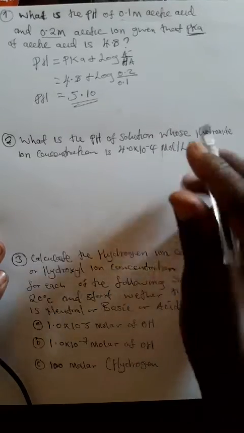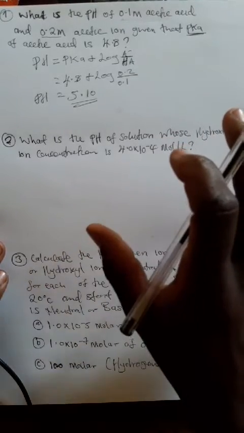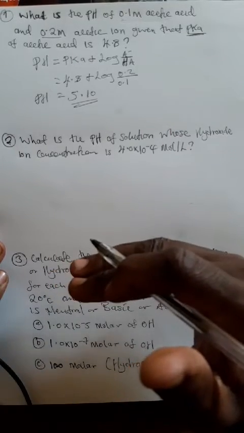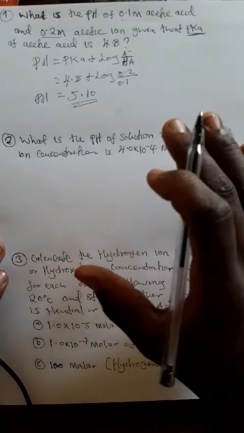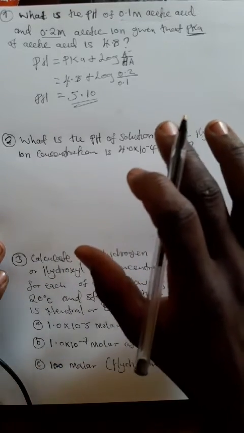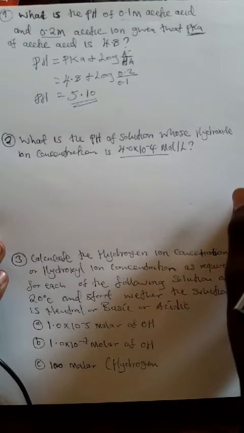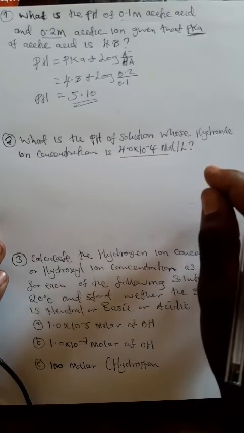So now, looking at the values that have been given, how can you calculate the pH? Remember, bring back those equations in mind. Which one are we going to use? Here we only have the hydroxide concentration and then we want to find the pH. So what are we going to do here?